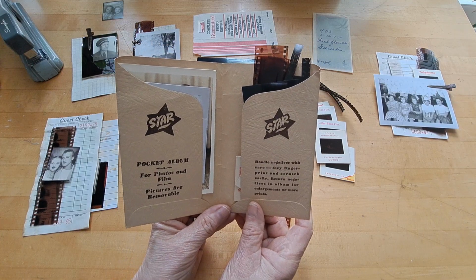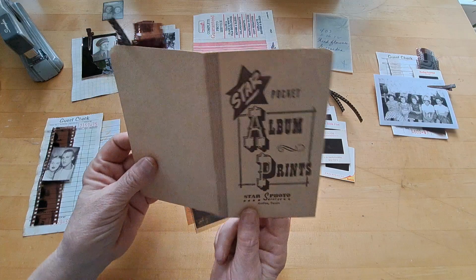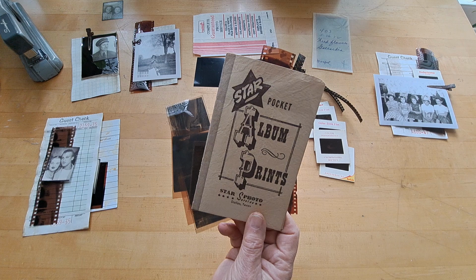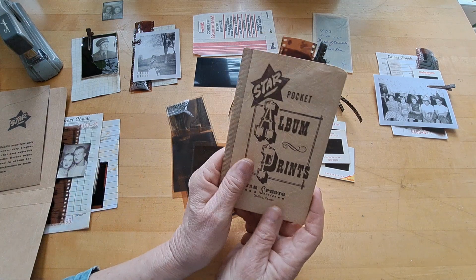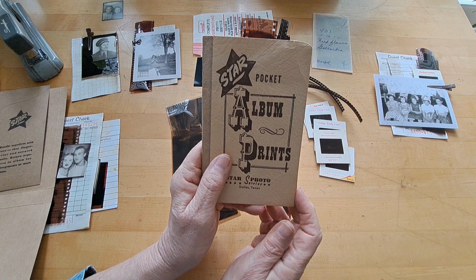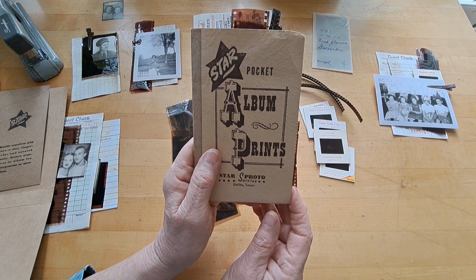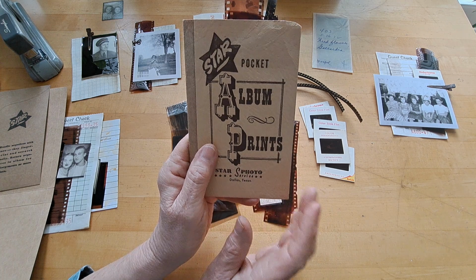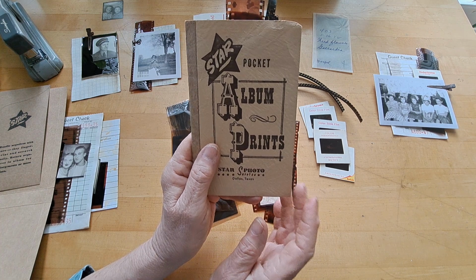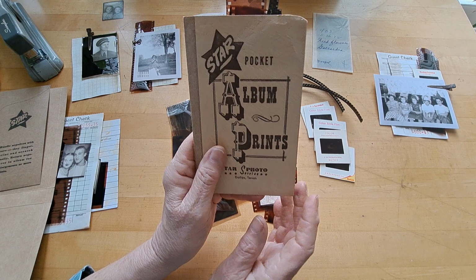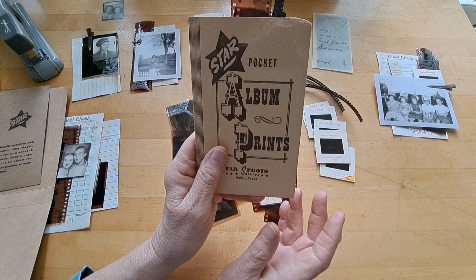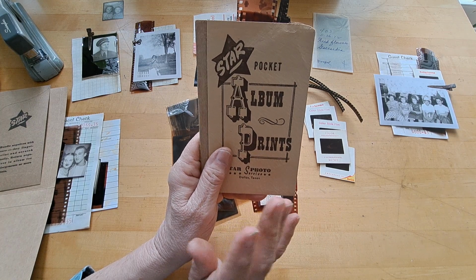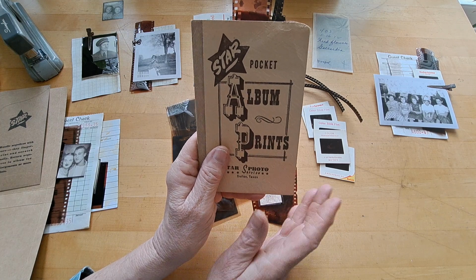I'm not very savvy, but I did scan this little booklet into the computer, and I printed it out, and we're going to make one. I'm not real savvy with digitals, but if anybody's interested in getting a scan of this little pocket album, leave me a comment, and I'll direct you to my shop, and then it's free, but I don't want you to put your email address into the public comments.